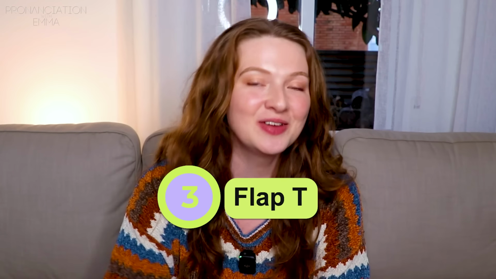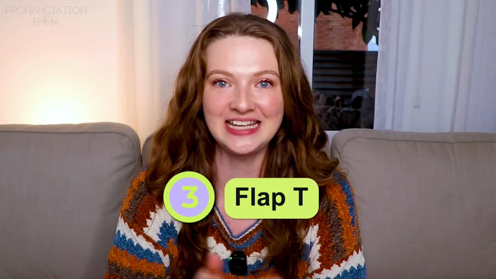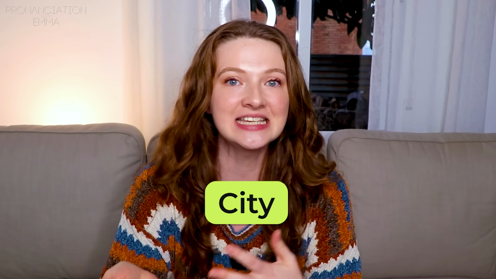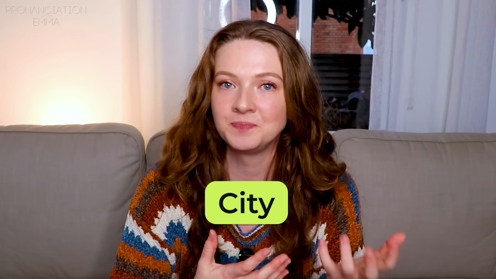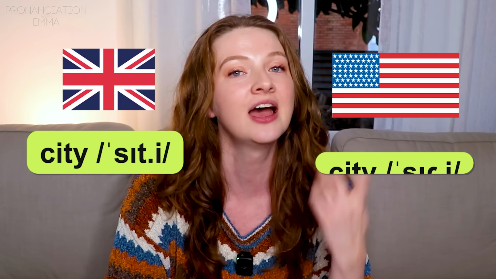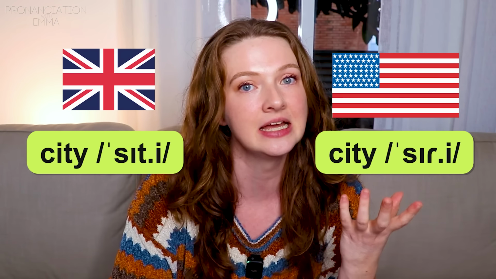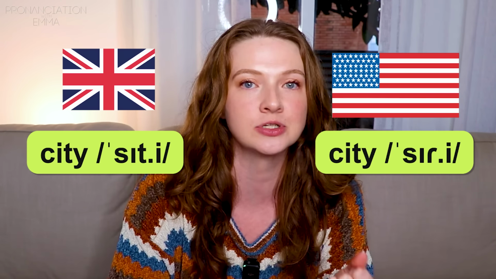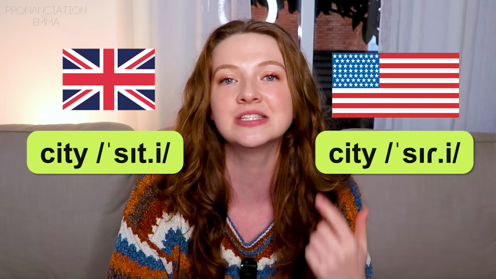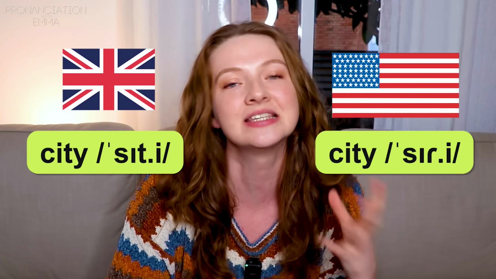Now the final thing you're going to learn today is the flap T. This is when you say the T sound almost like a D. It's said very, very quickly. So city sounds like city, and this is more of a feature of American English. So you have city, where we pronounce the t more clearly in British English, and city, which sounds more like a d sound, but this is actually the flap t. It's not a strong d.